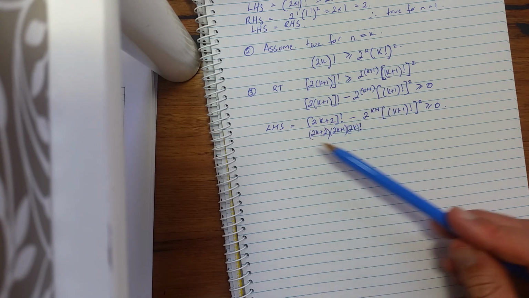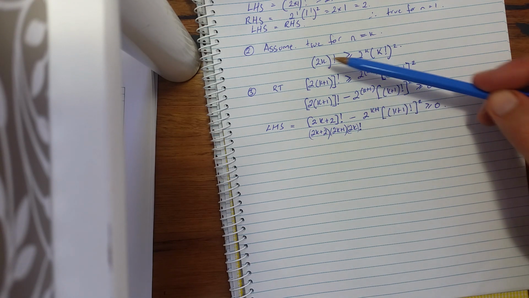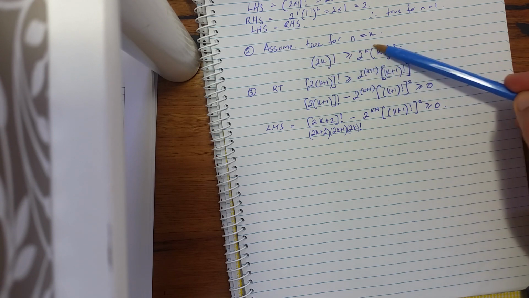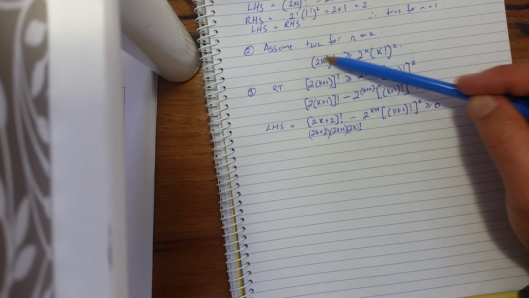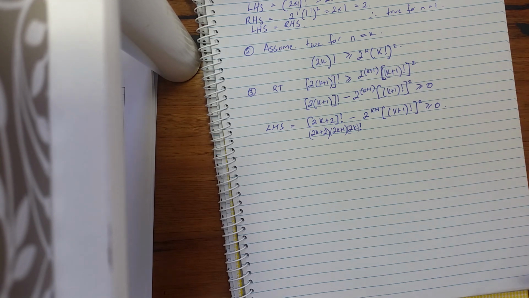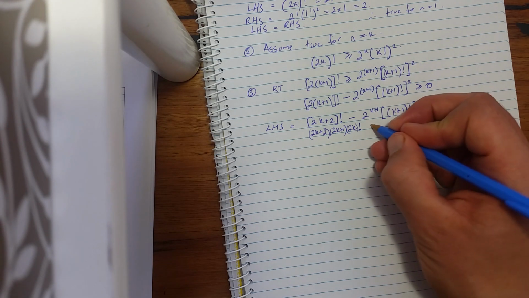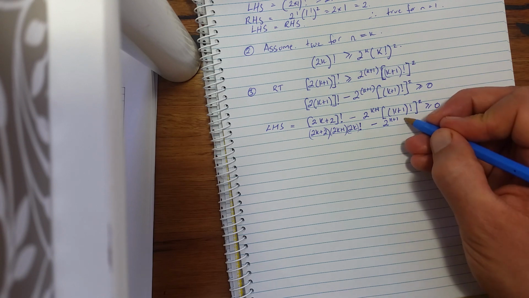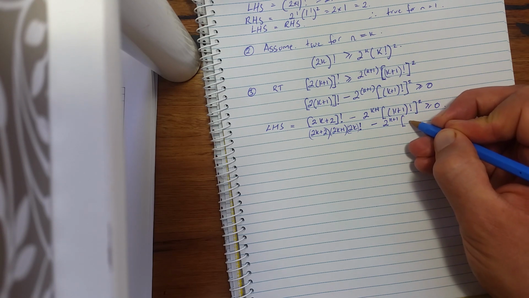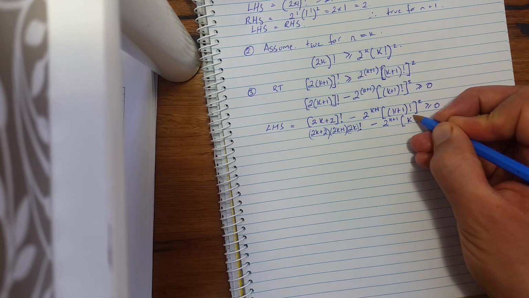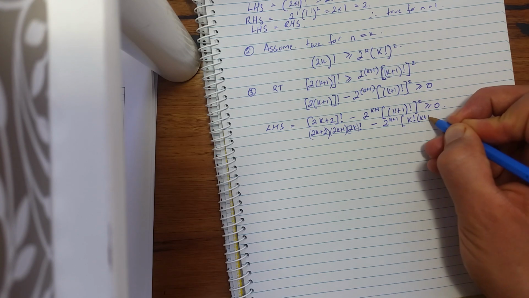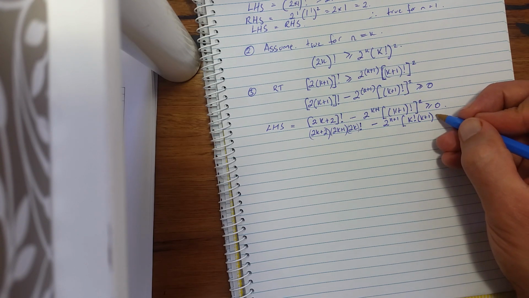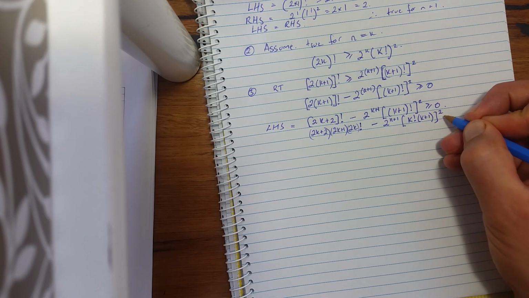The reason I'm rewriting it like that is because I've got an expression up here that I can use that's greater than or equal to it. Then minus 2^(k+1), which I'll leave in square brackets. I'm going to write this one as k! times (k+1), you'll see why in a moment, and that's squared.